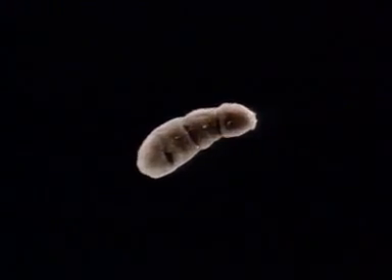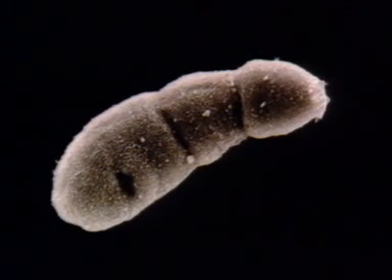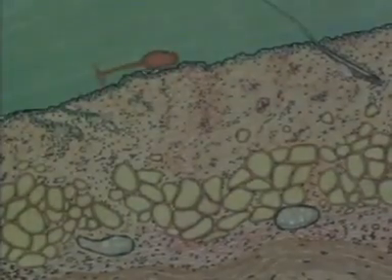Once the body is inside, the tail drops off but remains active. The parasite, now called the schistosomulum, is safely within its new host. The sequence is now repeated in diagram. A Cercaria attaches and makes a hole in the epidermis.